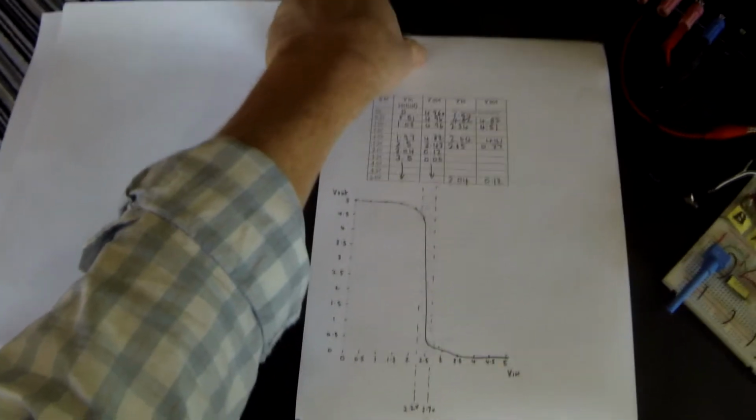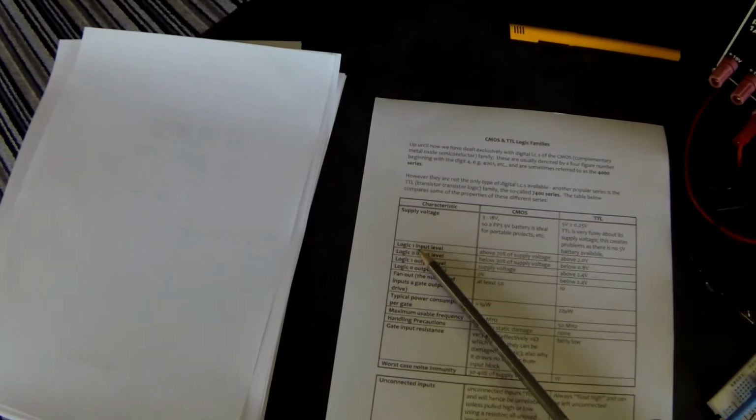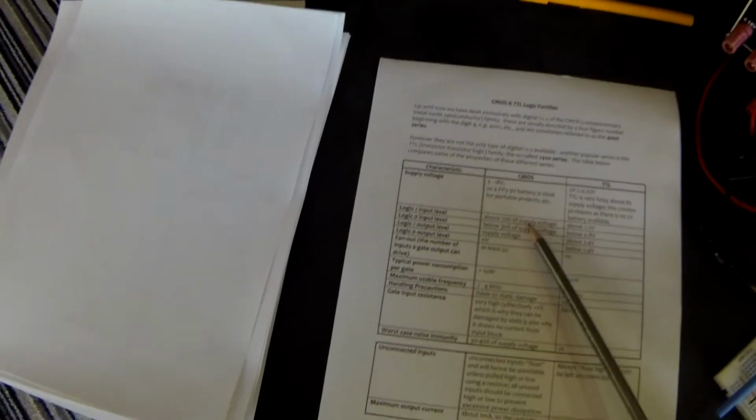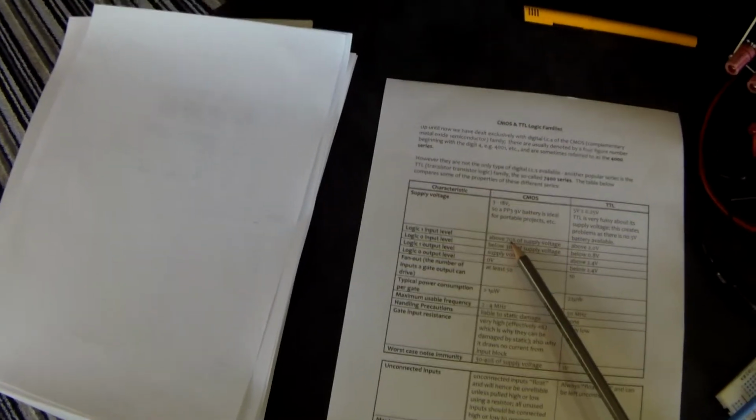However, irrespective of our results, the data sheets to do with the 4000 series ICs generally give anything on an input above 70% of the supply voltage, so above 70% of 5 volts in our case, as a high.